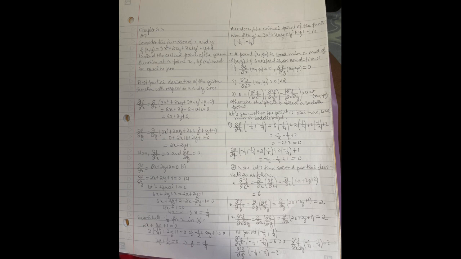The partial derivative of f with respect to x at this particular point should equal 0. Second, the second partial derivative with respect to x at this point needs to be greater than 0 or less than 0. And third, we need the second partial derivative with respect to x times the second partial derivative with respect to y, minus the second partial derivative with respect to x and y, at this particular point. If those three conditions are not met, we say that the point is a saddle point.